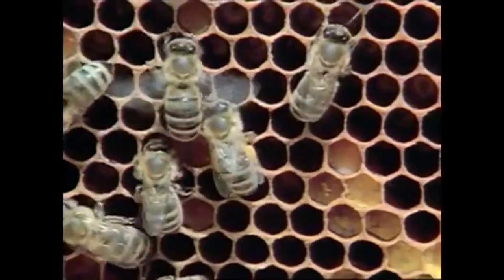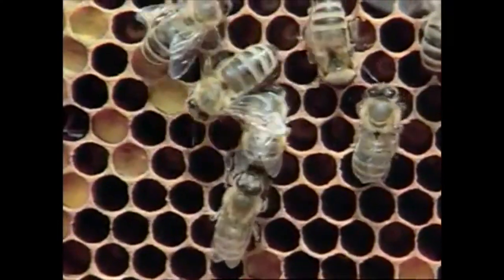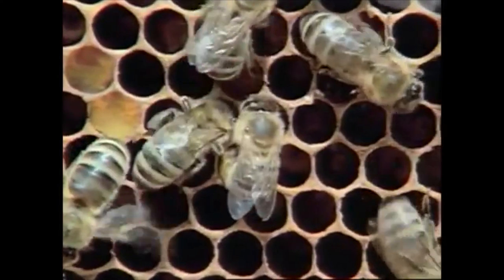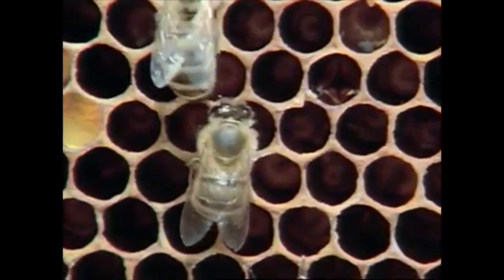For its daily needs and winter stores, a colony collects annually about 25 kilograms of pollen and 200 kilograms of nectar. That quantity of nectar may be concentrated to about 70 kilograms of honey.